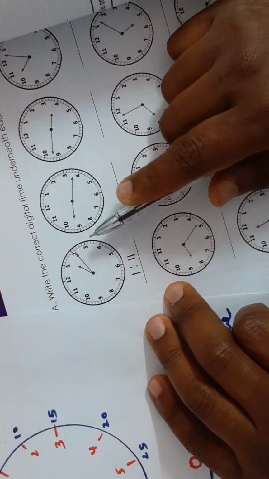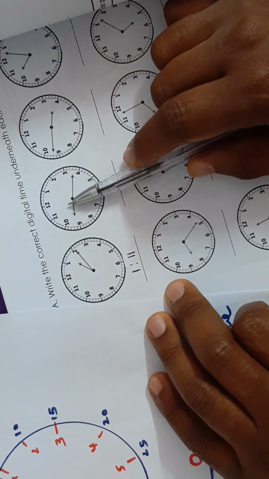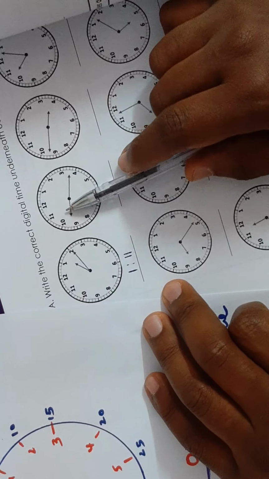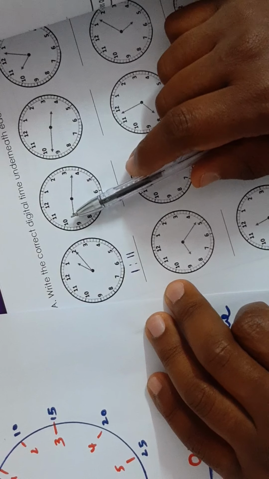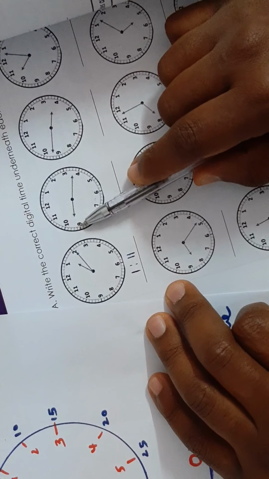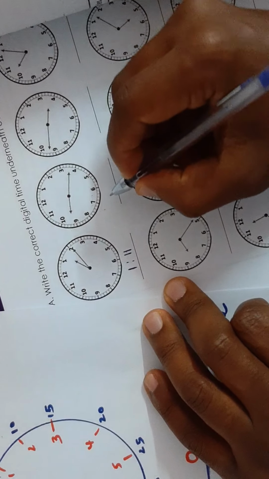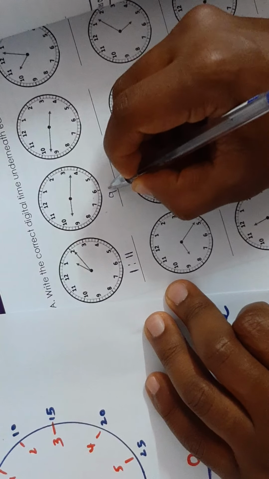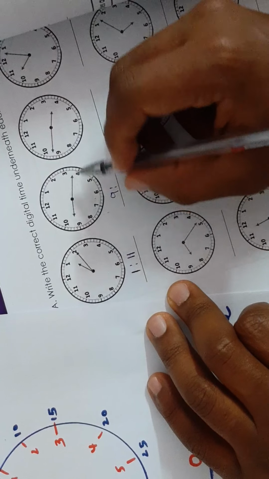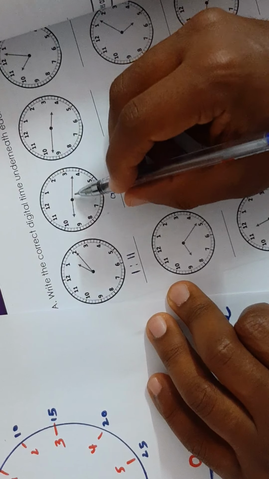So in this one, the hour hand is still between two numbers. It is between 9 and 10. Again, if it's between two numbers, you normally pick the number before it, and the number before here is 9. So we write 9, we put the 2 dots, and then we look at the minute hand.